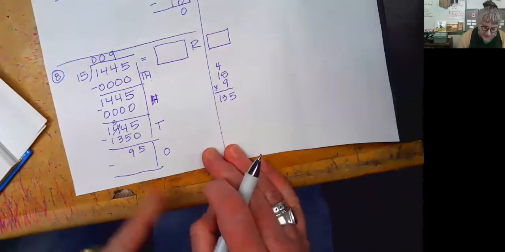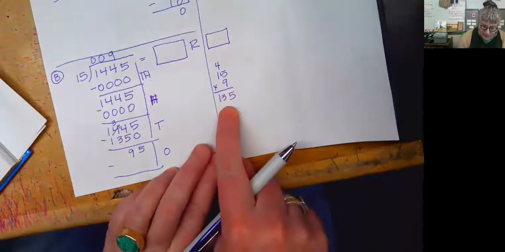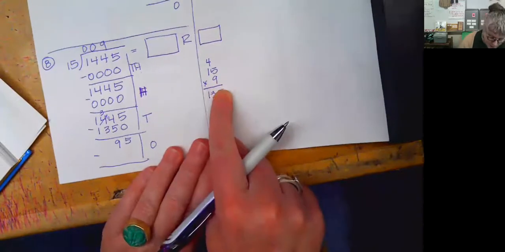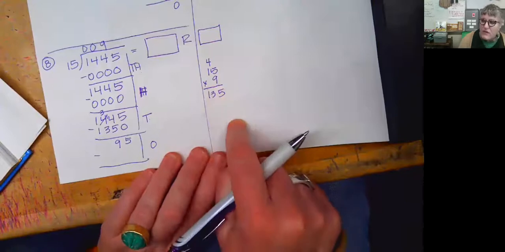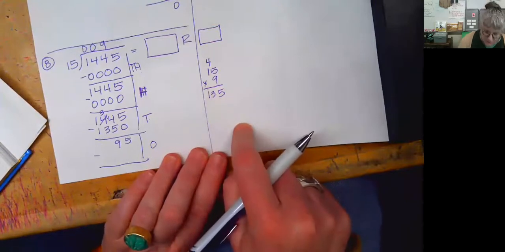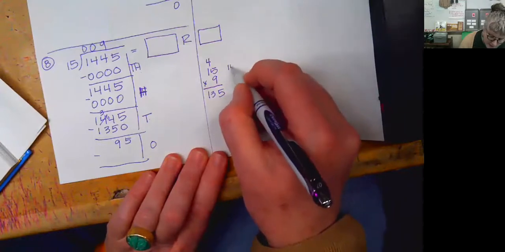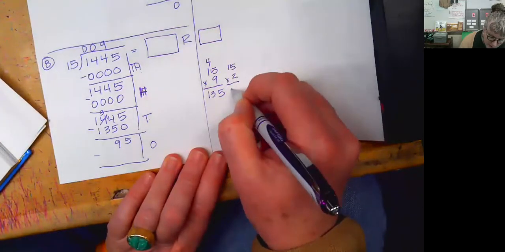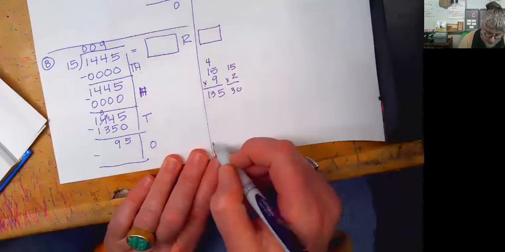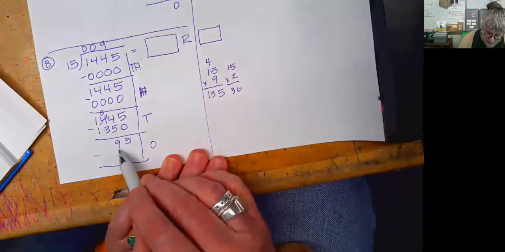Now I'm going to ask myself, this isn't really very helpful. I know it's going to be less than 9. So I know that 15 plus 15 is 30. So if I know that 15 times 2 is 30, then I'm going to say that needs to be 15 times 6.